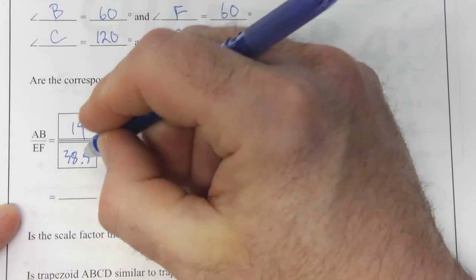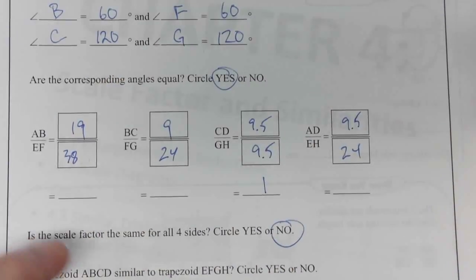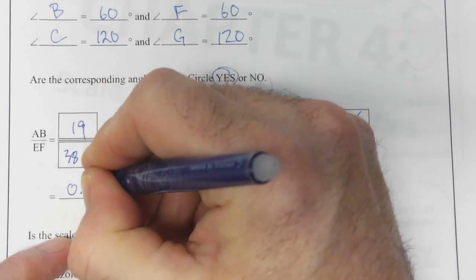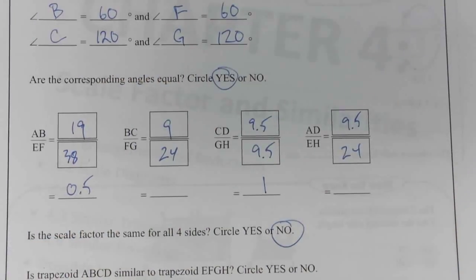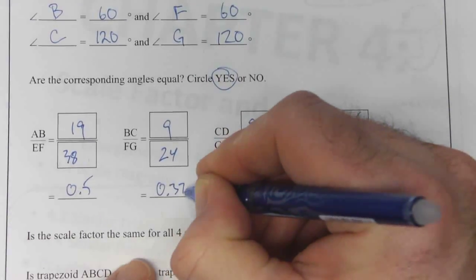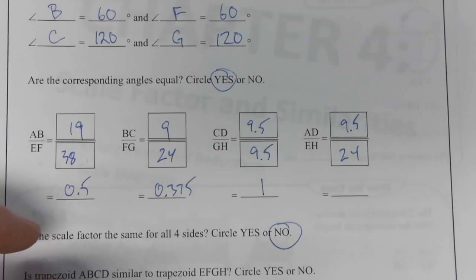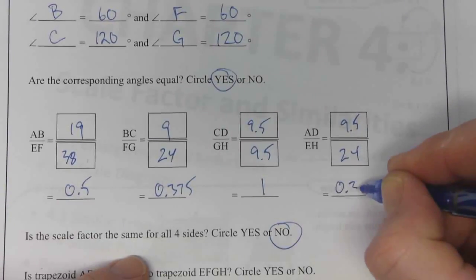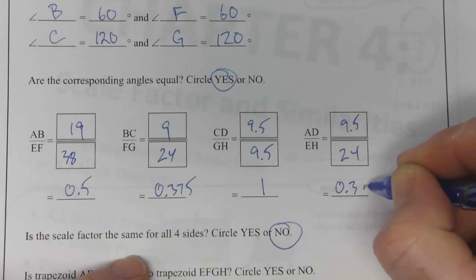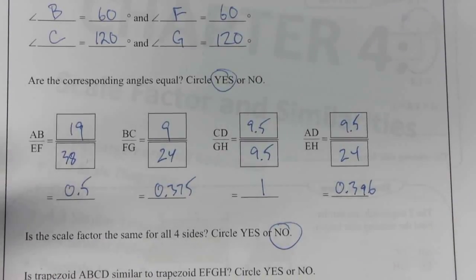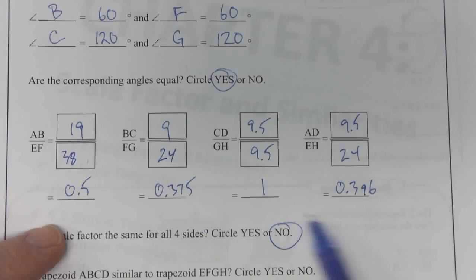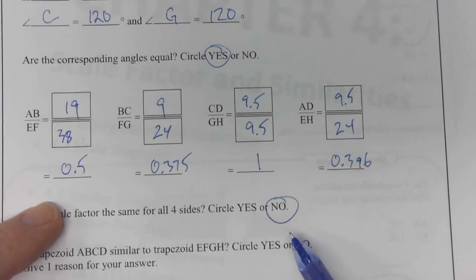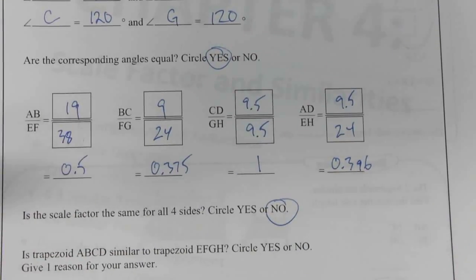This one, 19 and 38, is probably supposed to be 19 and 38, so it's 0.5. 9 and 24 gives us 0.375. 9.5 and 24 gives us about 0.396. So none of these actually match up. So no, it doesn't have the same scale factor.